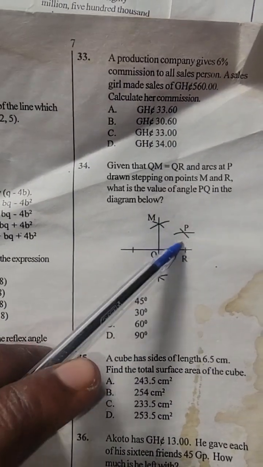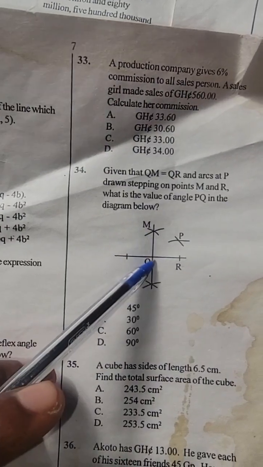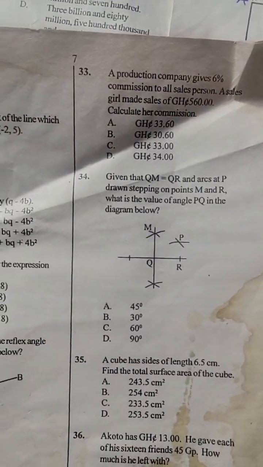QM is equal to QR. So it means that if you step at M and R and draw this arc, you are bisecting the angle MQR, which is 90, and that's 45.